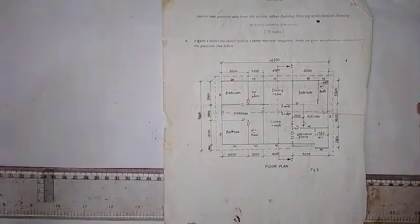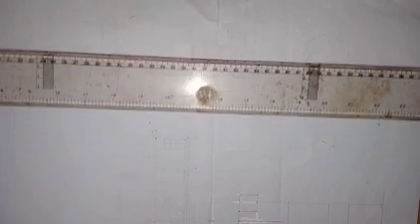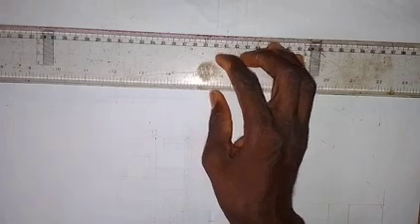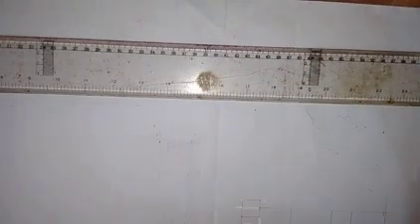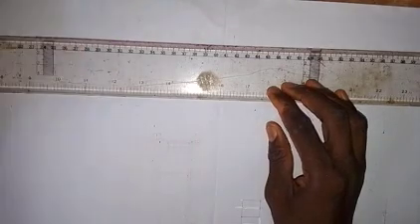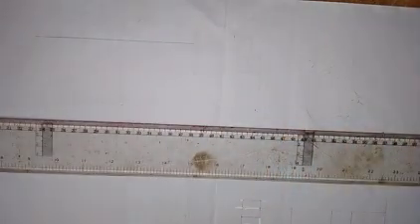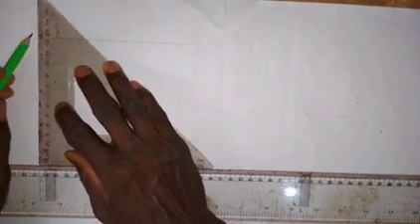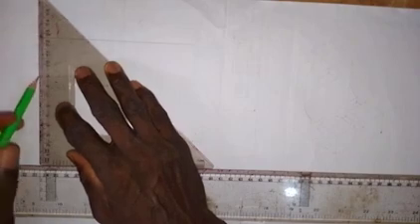Then we go on and work out the thickness of the wall as we proceed. So let's start like this. The first thing that we are going to do is to draw a horizontal line. And then coming down here we are going to draw a vertical line from this end.